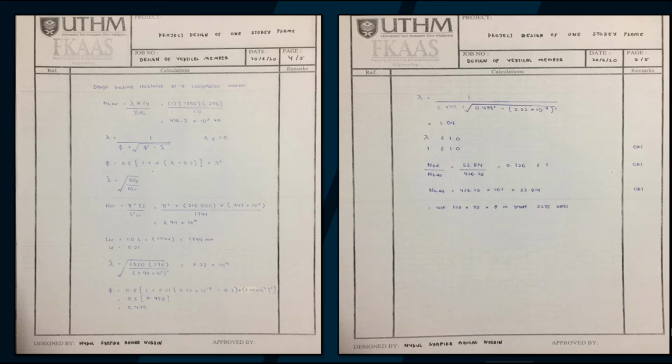After that, we use this formula lambda, phi, and chi to get the design buckling. And after that, for the formula Ncr is equal to pi squared EI over L squared cr, and get the value 2.94.